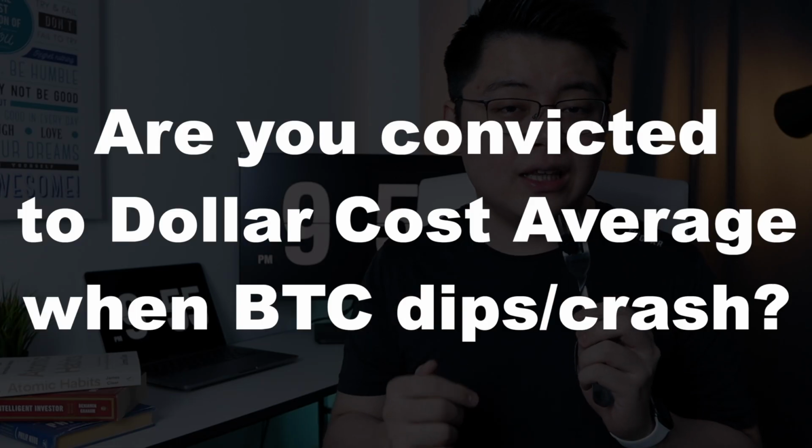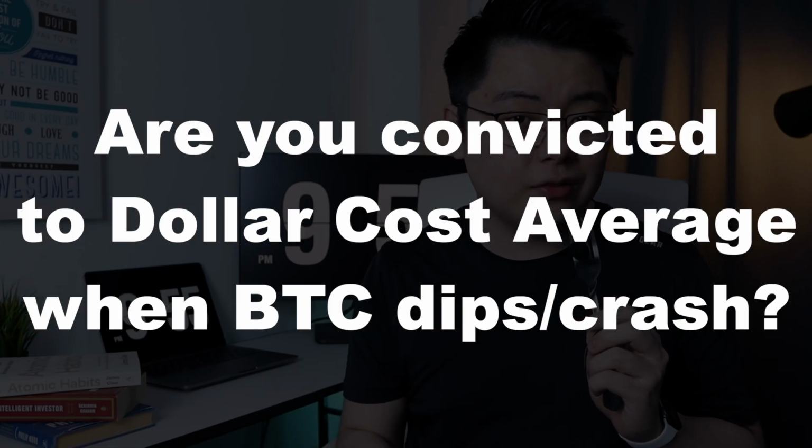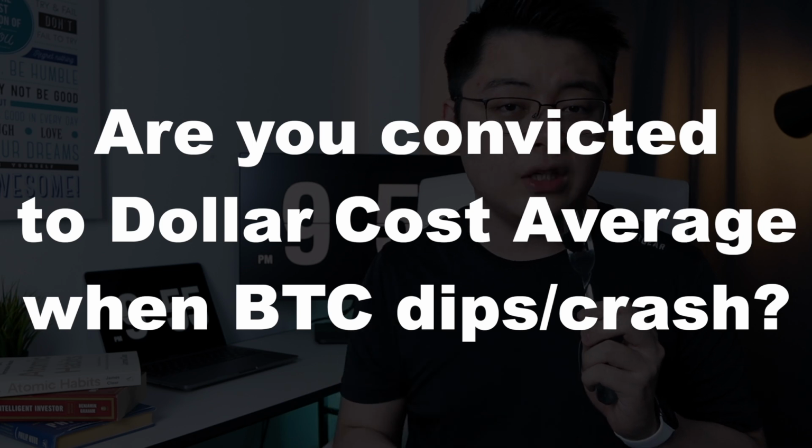Are you convicted enough to dollar cost average down if Bitcoin chooses to dive 30 or 40% next month? If your answer is yes, then I think you have the conviction to go for a long-term investment. But if the answer is no, it is okay to pass on this opportunity because there are more investment vehicles out there. Remember, no investment in this world has guaranteed return. Even the greatest company out there can easily be disrupted and fall down to ashes. So that is something that is worth pondering about.